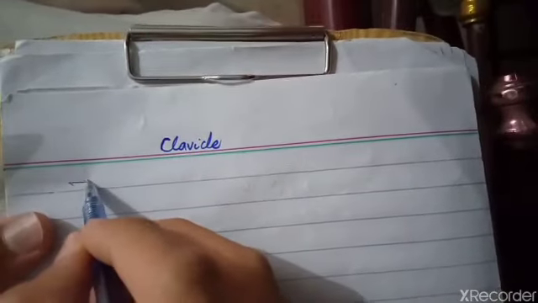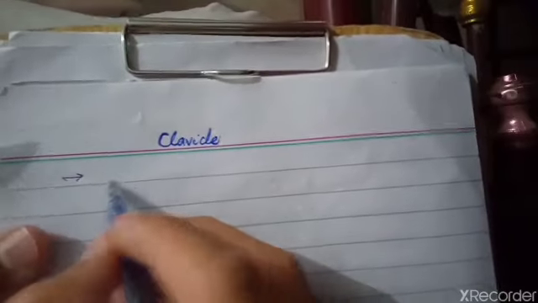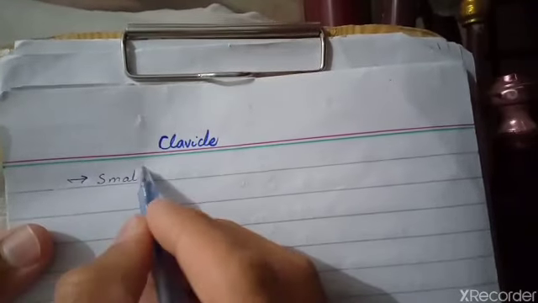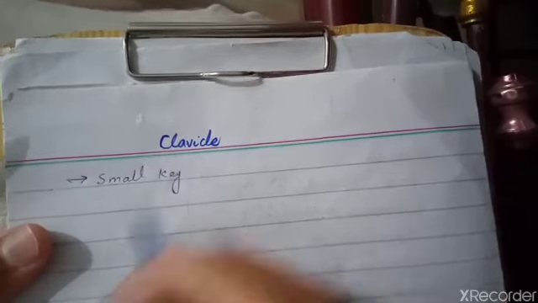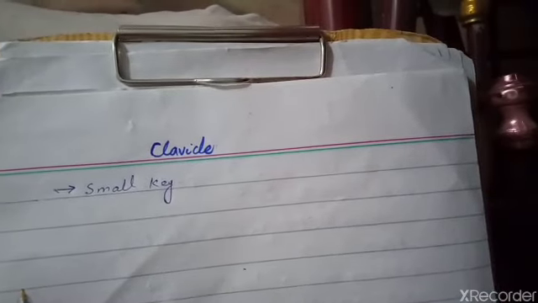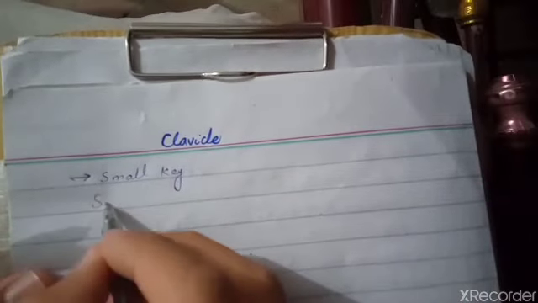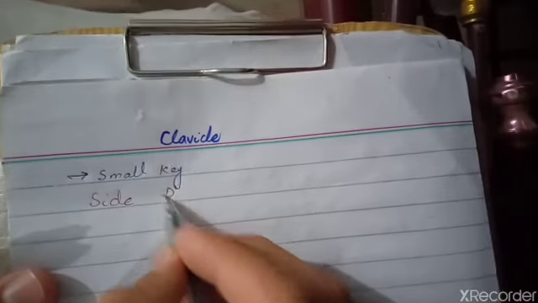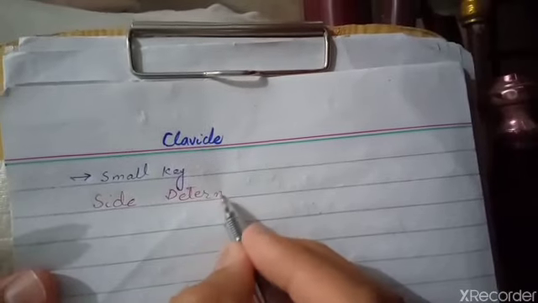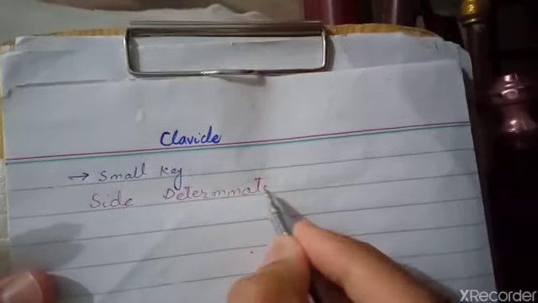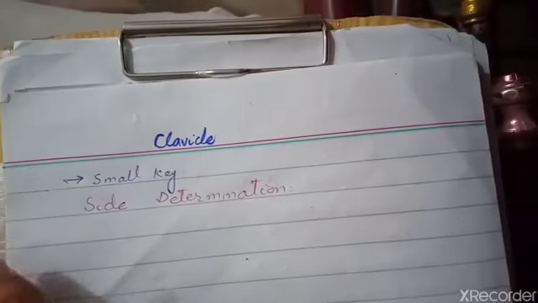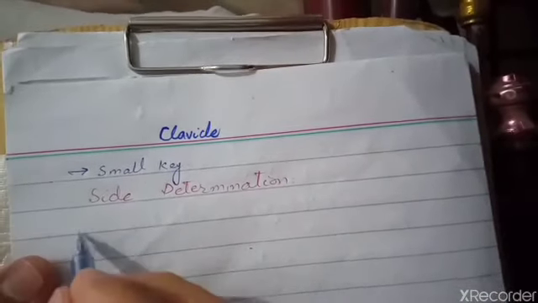Its name, clavicle, is derived from a Latin word which means a small key. This is named because of its key shape, because it resembles a key. Right after its name, we will discuss its side determination. As far as its side determination is concerned, there are only two or three points which we should remember in order to identify its side.